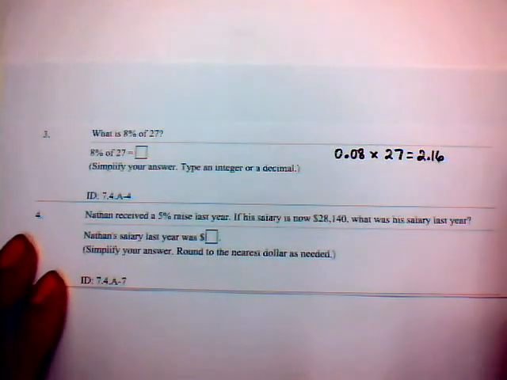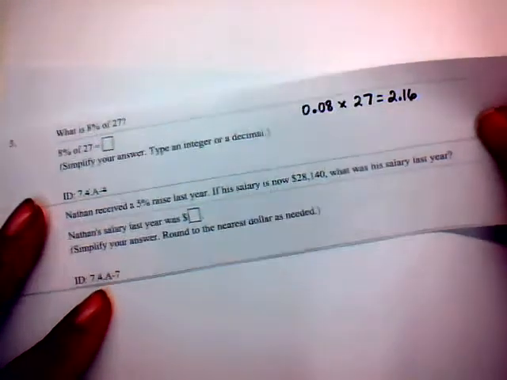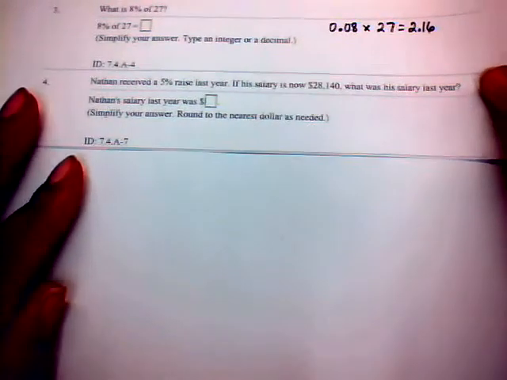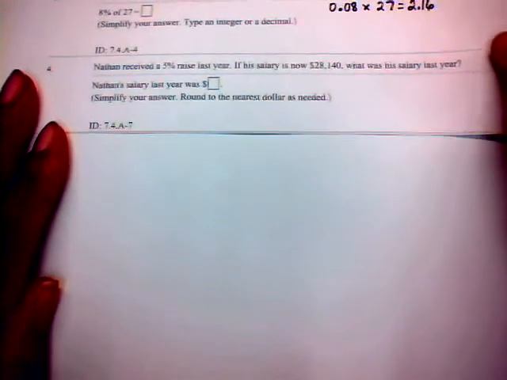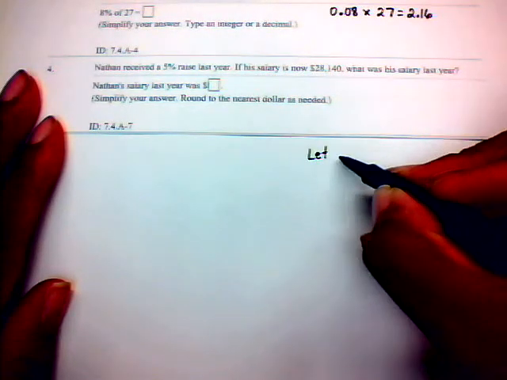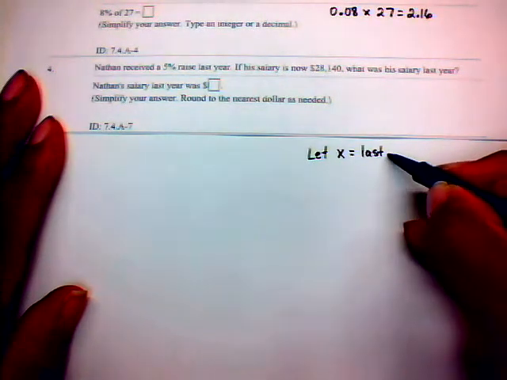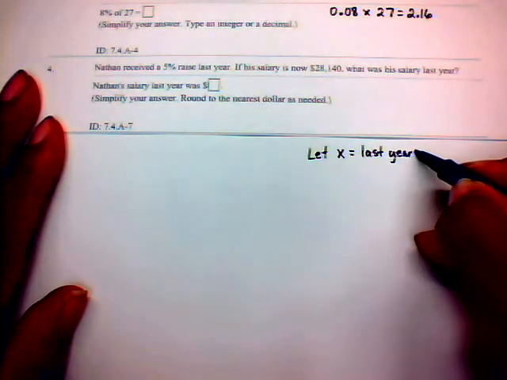Number 4, Nathan received a 5% raise last year. If his salary is now $28,140, what was his salary last year? Okay, now we're going to have to work this out as an equation, or writing an equation. So what I'm going to do is let x equal last year's salary for Nathan.